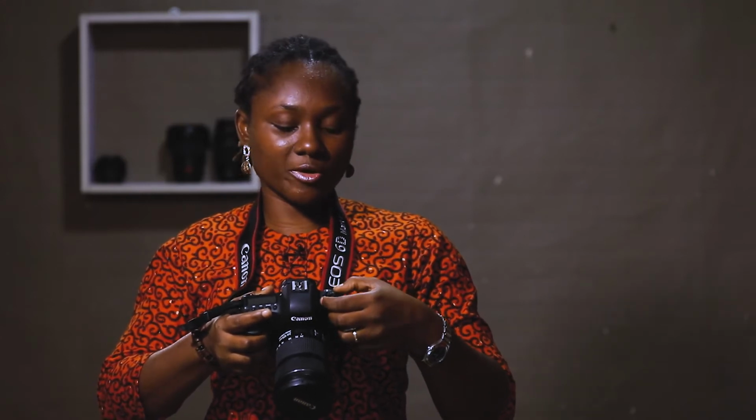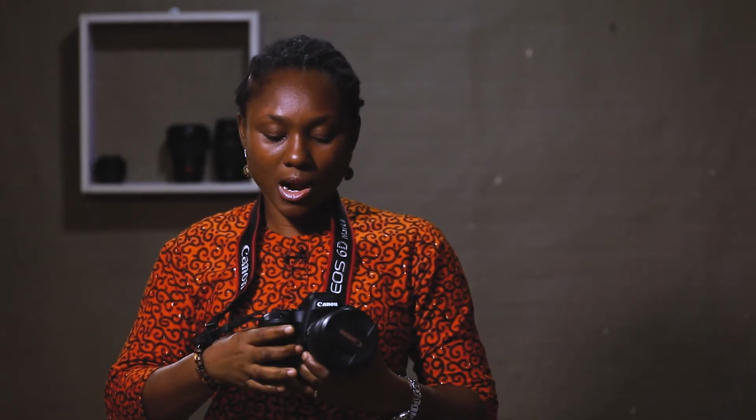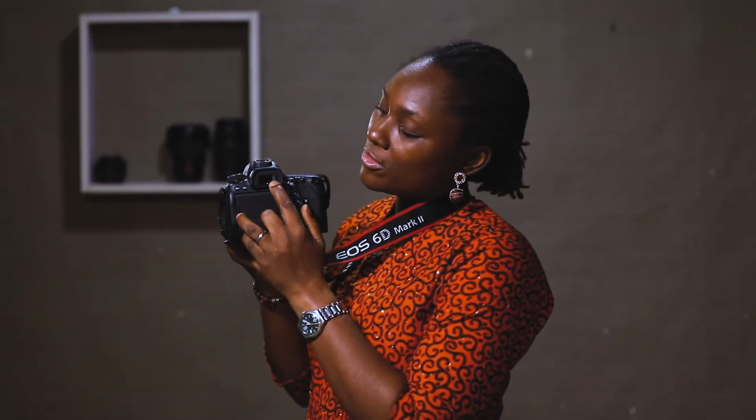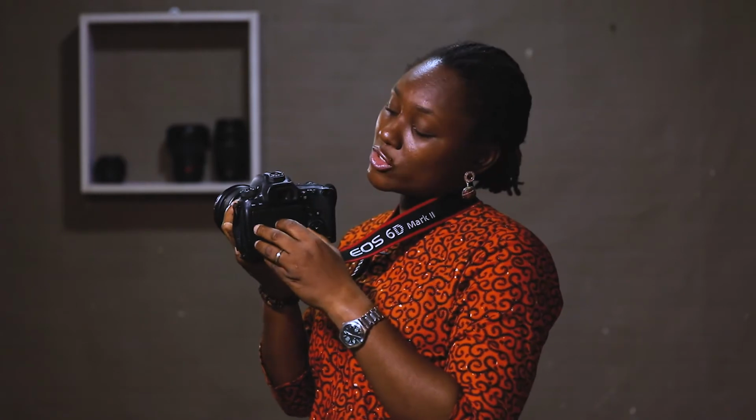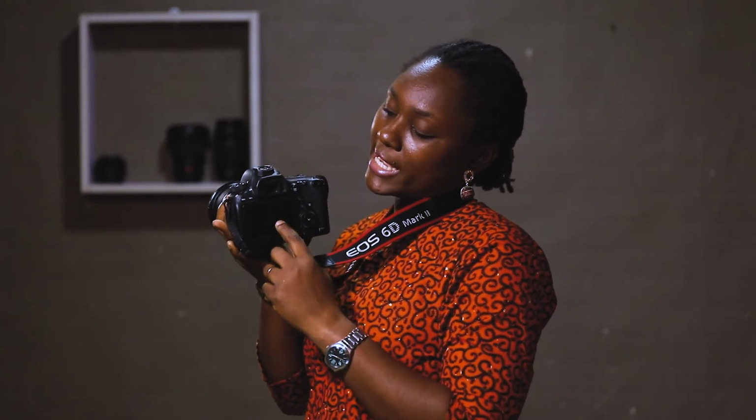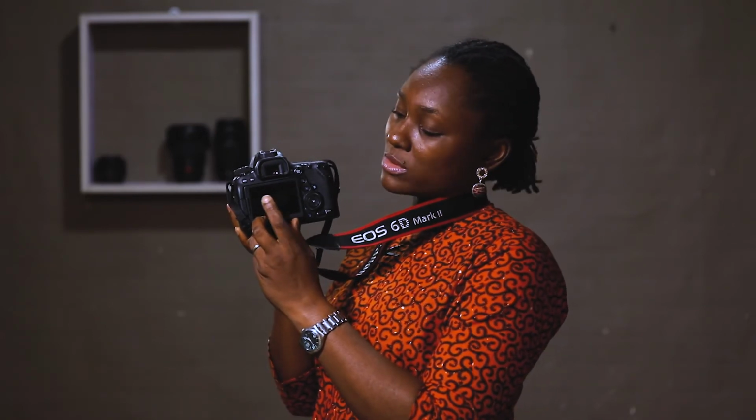This is the mode, the shooting modes for you to set. This knob here is for you to set the shooting modes. This is the viewfinder. From here, you look in through here to see whatever image you want to capture. And then this is an LED screen. When you have captured your image, you can see whatever images you have captured here.